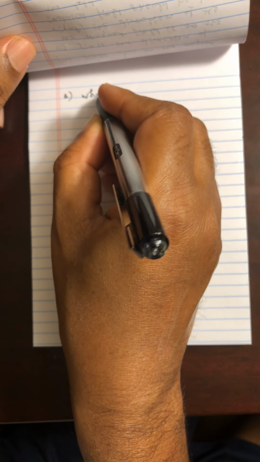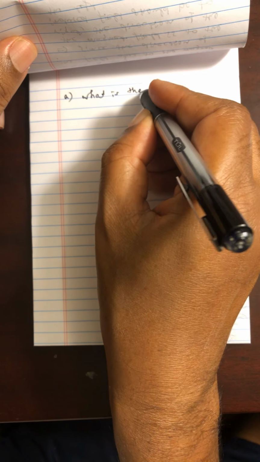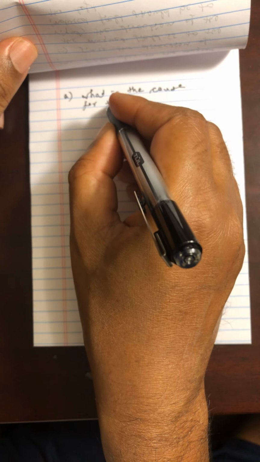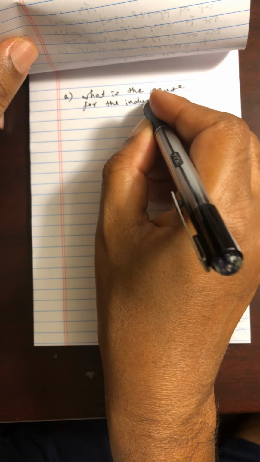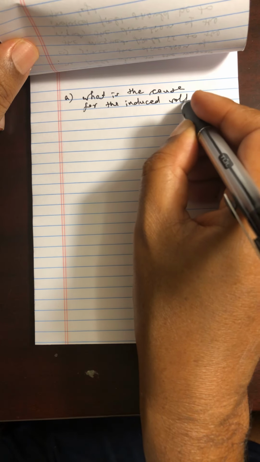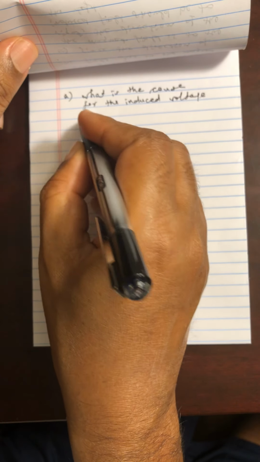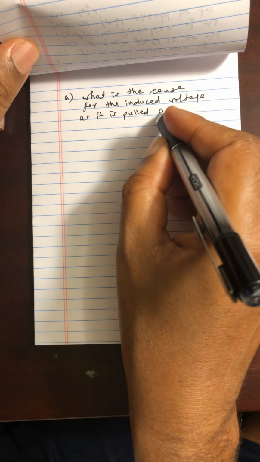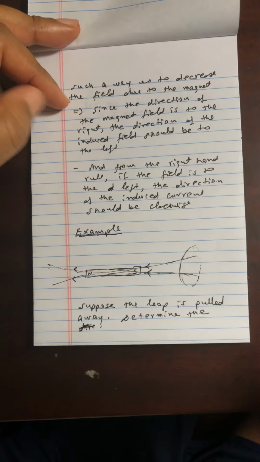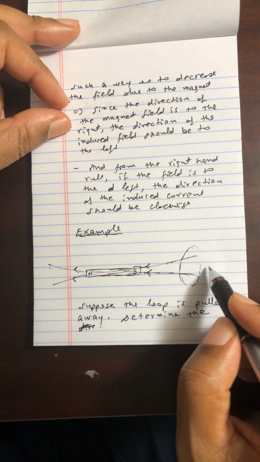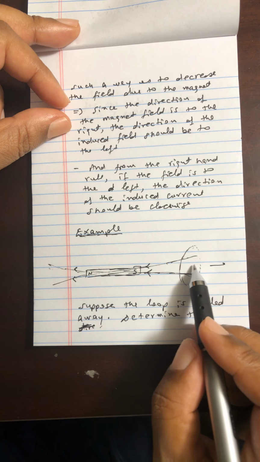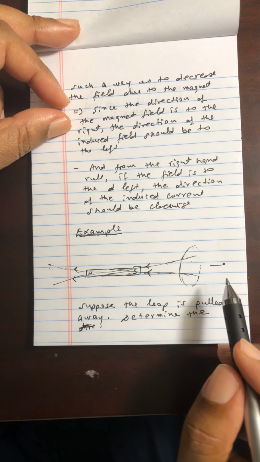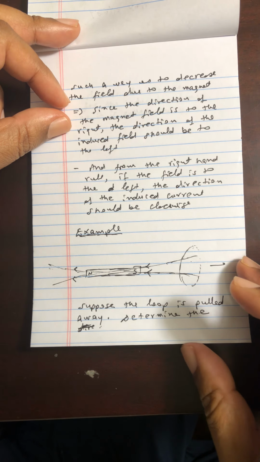What is the cause for the induced voltage as it is pulled away? What is changing? What is changing the field? As the loop gets farther and farther, you see the magnetic field crossing it decreases. So the cause is decrease in the magnetic field as it gets farther and farther from the magnet.